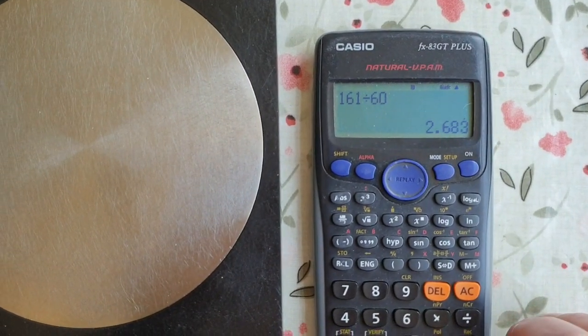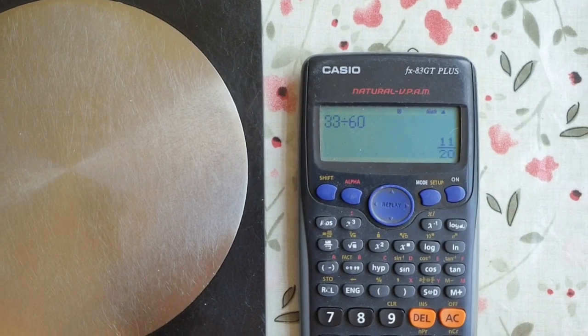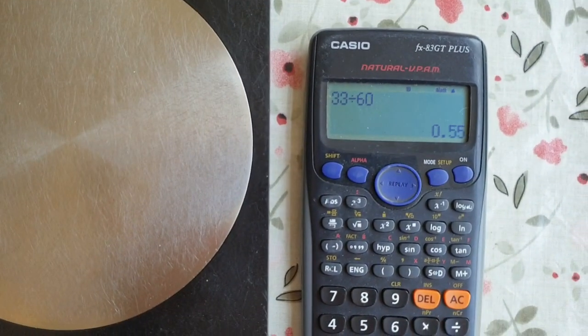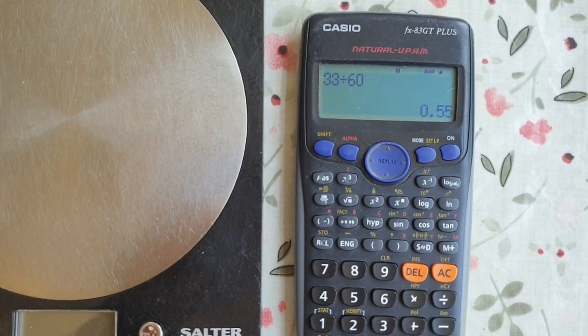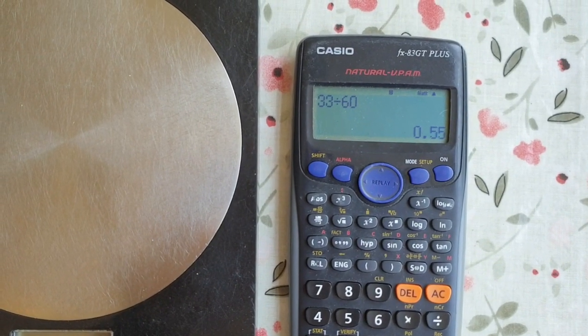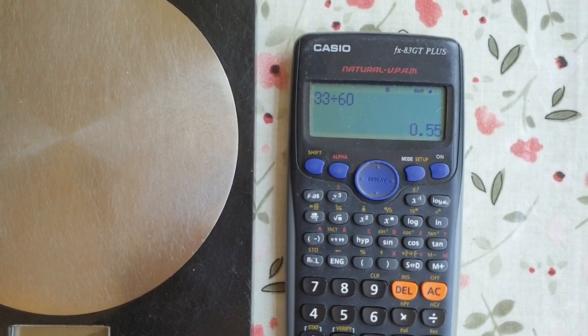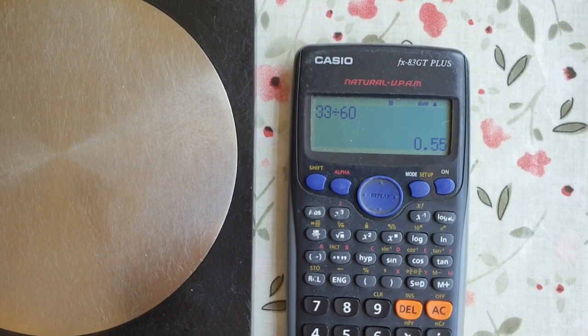If I do it for the wood, 33 divided by 60, that's 0.55 grams per cubic centimetre. You can see the density of wood is a lot less. Now the density of water is 1 gram per cubic centimetre.